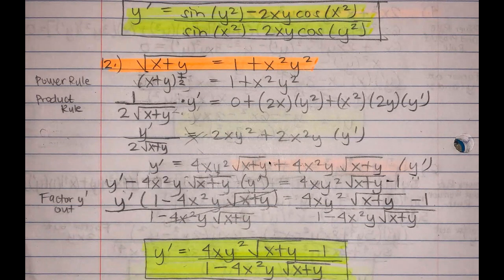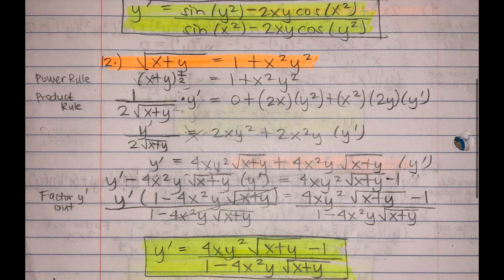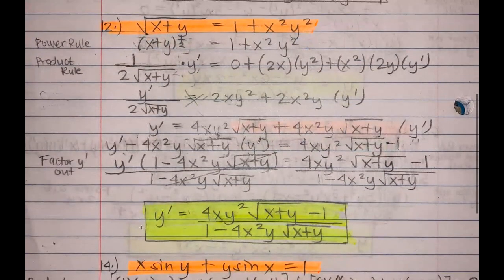So I move this term to the left, y prime minus 4x squared y radical x plus y times y prime, and this will stay on the right side. Then I factor out y prime, and divide both sides of the equation by 1 minus 4x squared y times radical x plus y. So I get this answer: 4x y squared times radical x plus y minus 1 over 1 minus 4x squared y times radical x plus y.